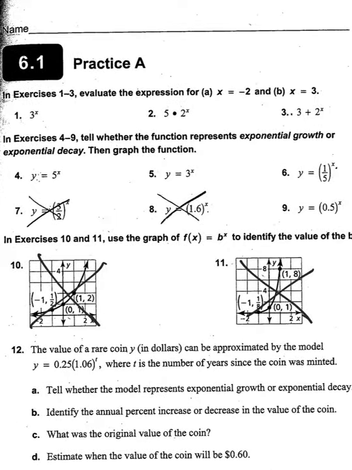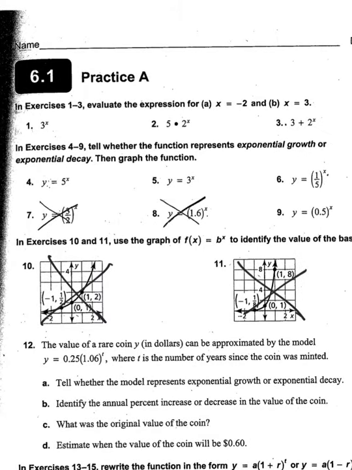I'm hoping that we're okay with number 1, 2, and 3. You're basically plugging in -2 and 3. With numbers 4 through 9, you need to graph at least 3, if not 5 points. So 3 to 5 points.